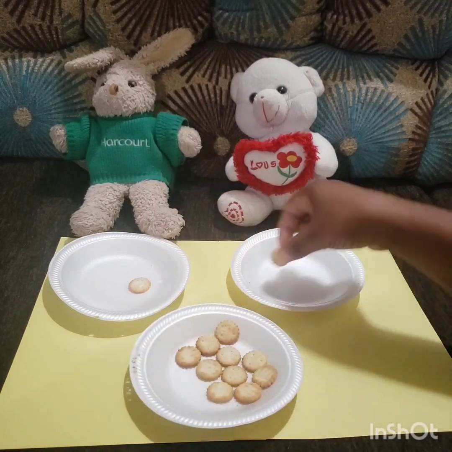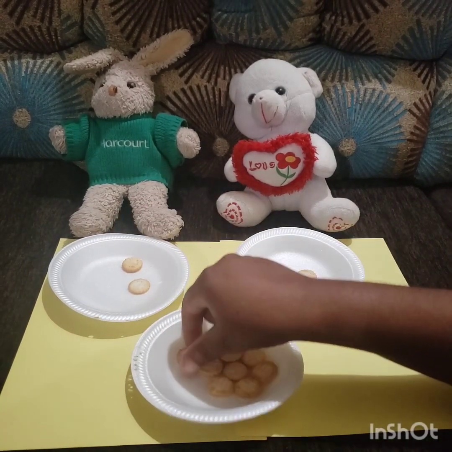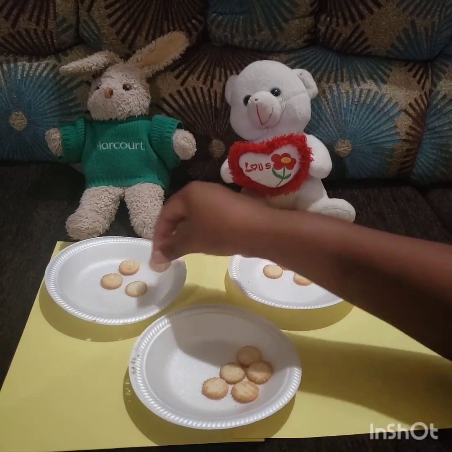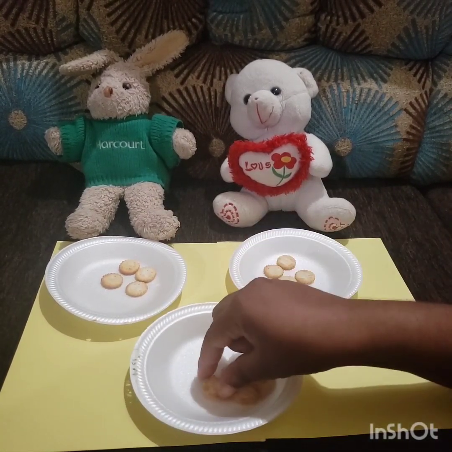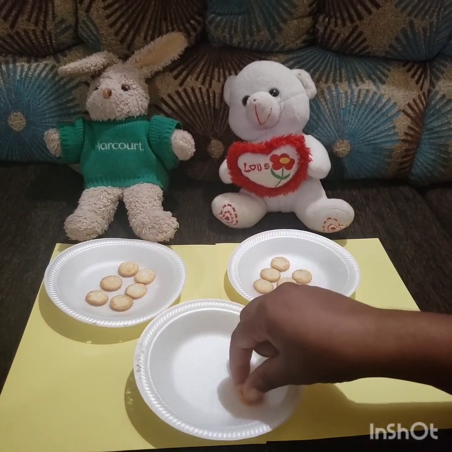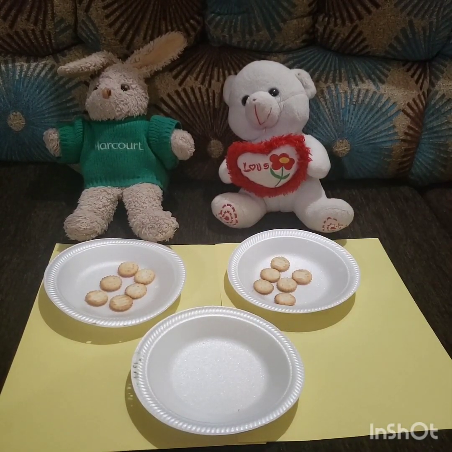1 for Rabbit, 1 for Teddy. 1 for Rabbit, 1 for Teddy. Continuing like this, 1 for Rabbit, and then 1 for Teddy.